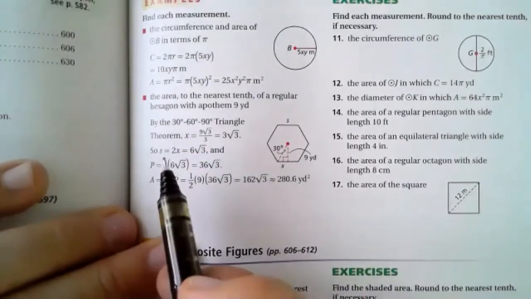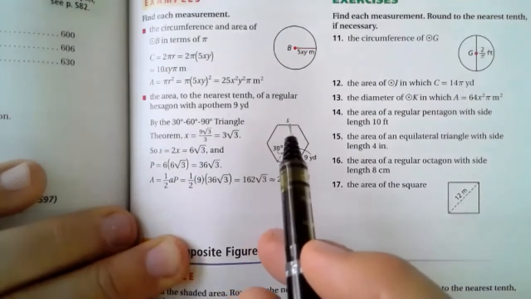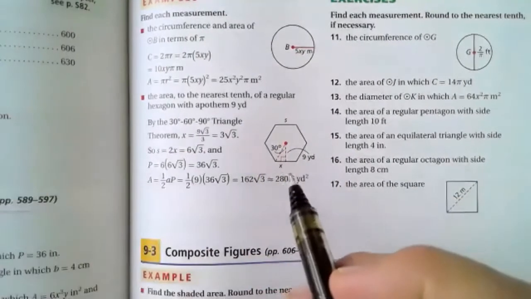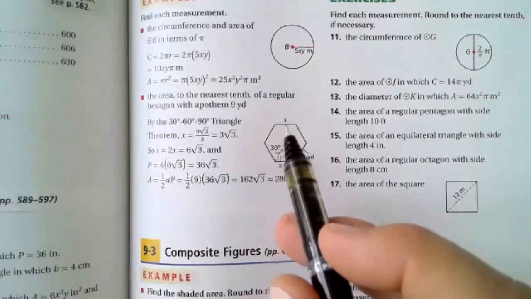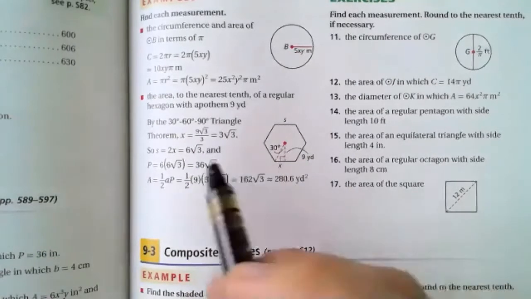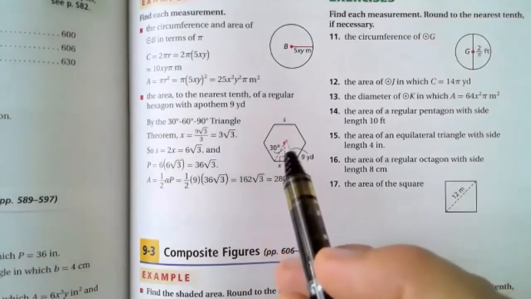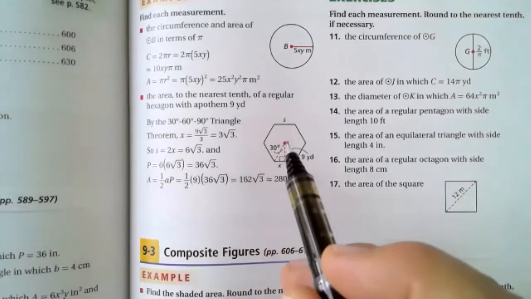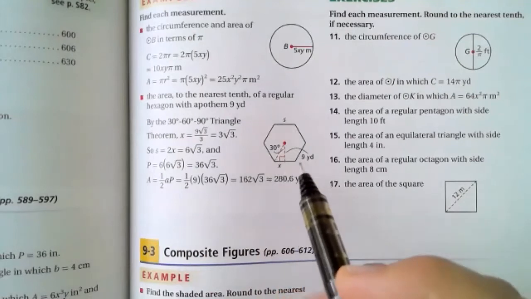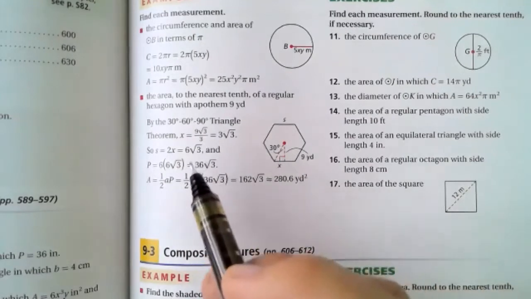Okay, so S, which is this length right here, see that? The side of the hexagon is twice the length of x. So that's why we have 2x here. So this length here would not be 3 square root of 3 like this part of this triangle. It would be twice that, so it'd be 6 square root of 3.